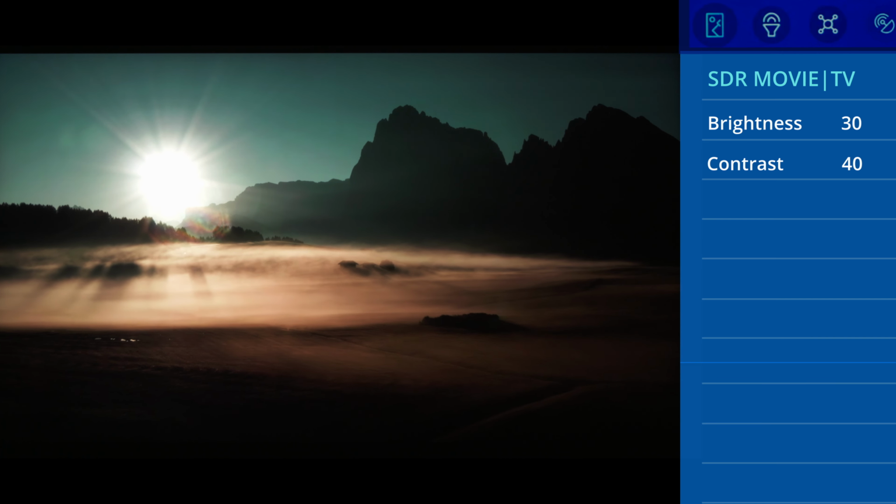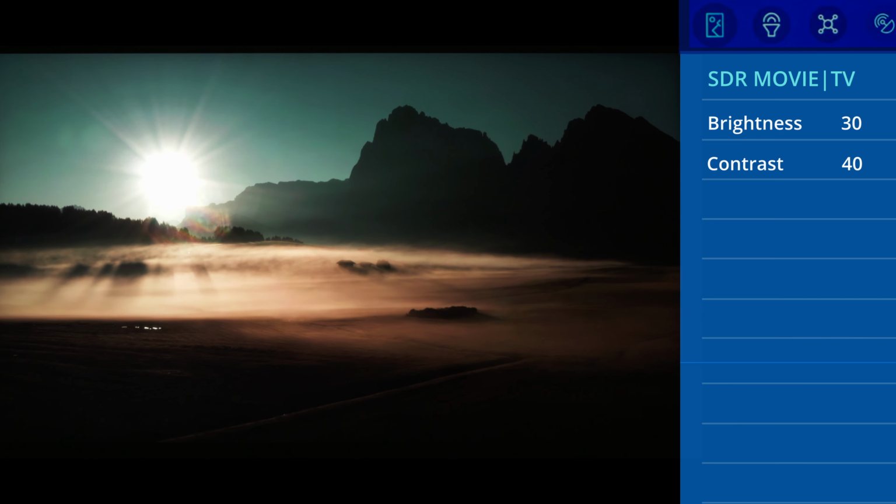I personally like 40 on the contrast level. It just ends up giving me a really good picture overall, and I'm very happy with the results when it is at 40 contrast for SDR.